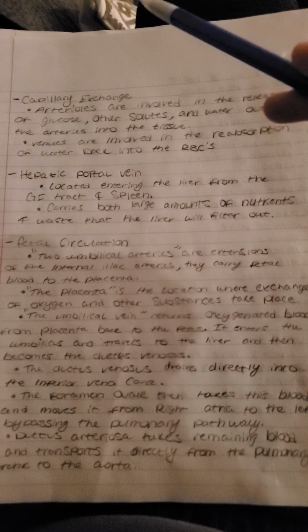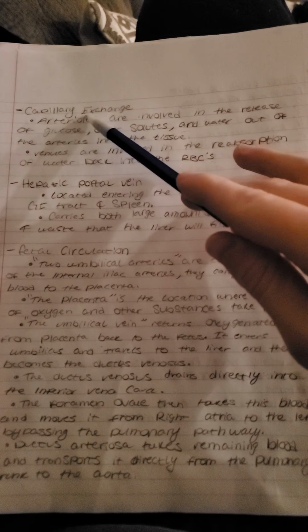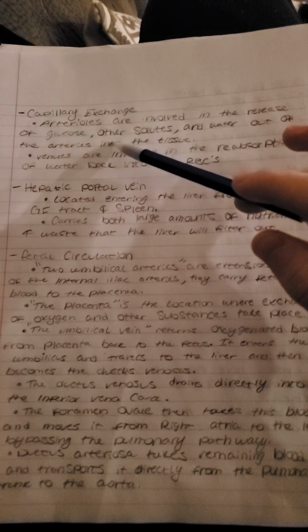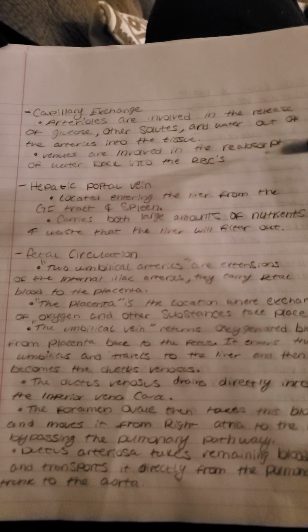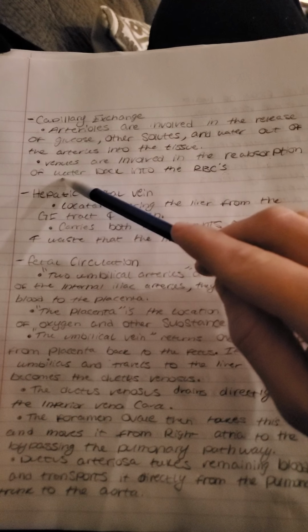So the functions from a capillary exchange, all you have to know is that arterioles are the ones that release the materials into blood, the glucose, the water, the other solutes, but that the venules are going to do the reabsorption. And really, what they're mainly going to reabsorb is just water.